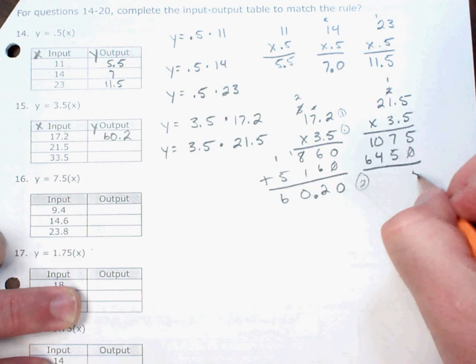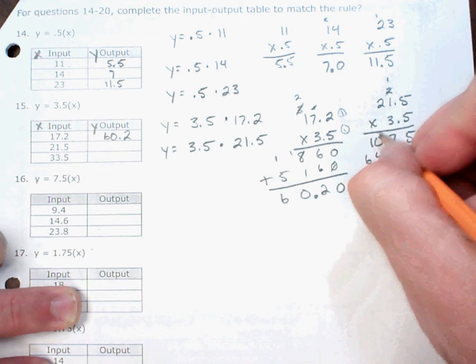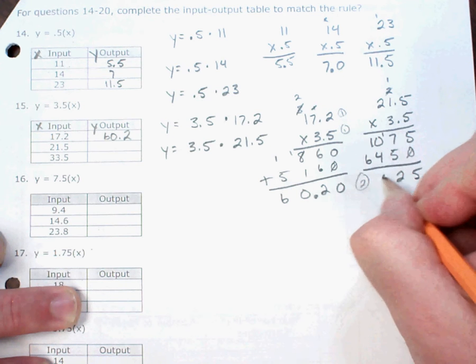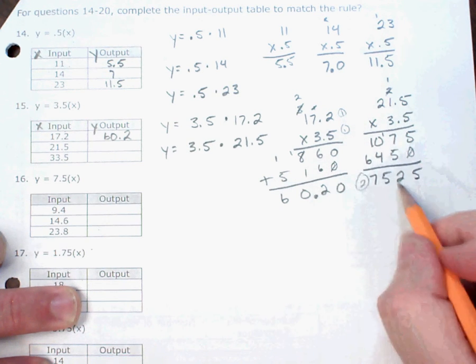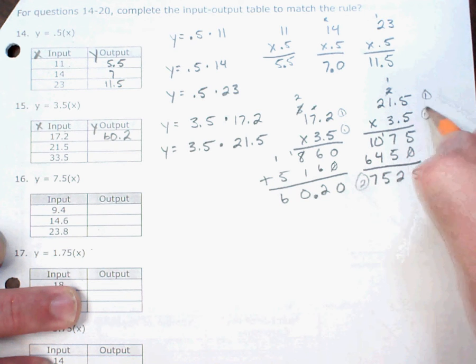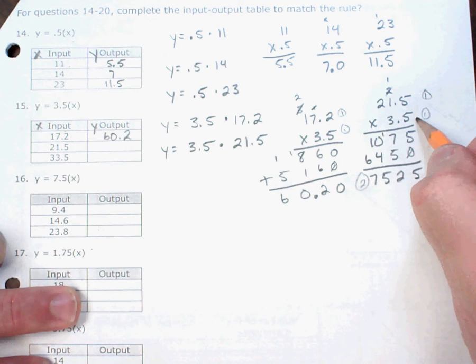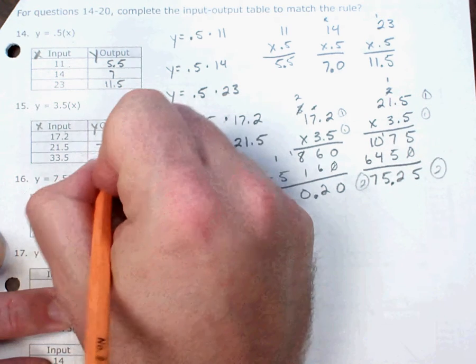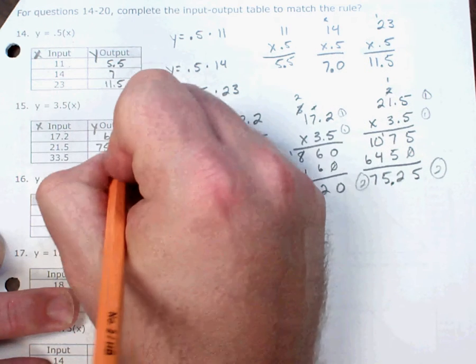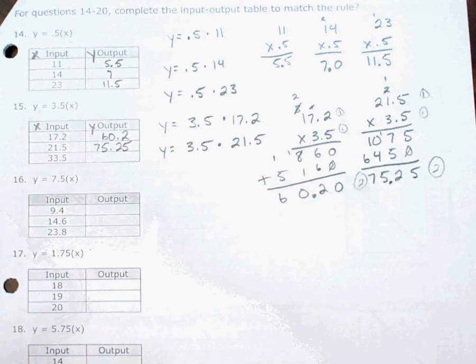5 plus 0 is 5. 7 plus 5 is 12. Carry my 1. 1 plus 4 is 5. 1 plus 6 is 7. Two numbers to the right of the decimal that I'm multiplying up here, 1 and 1. So my answer needs to have two numbers to the right of the decimal. So my output would be 75 and 25/100. Look at me, 2 in a row.